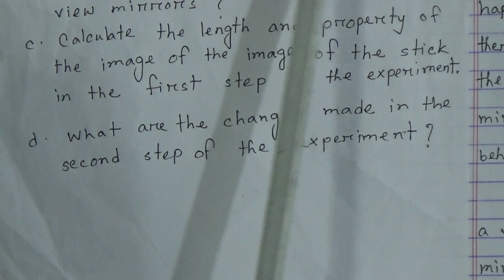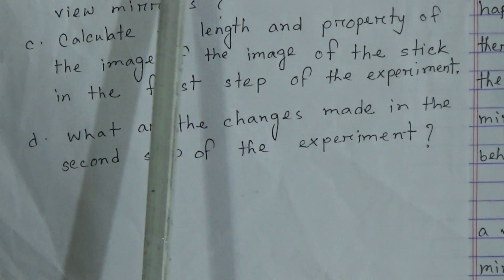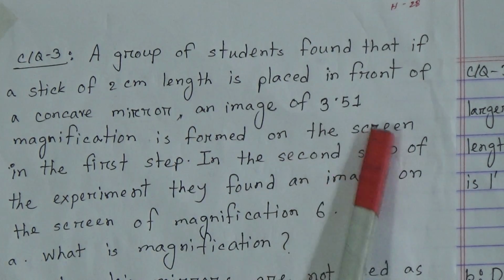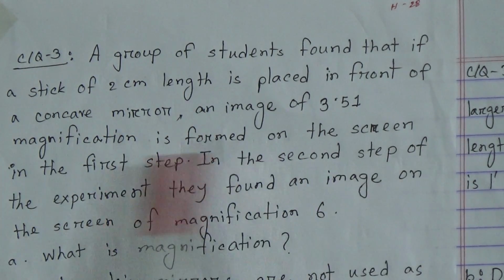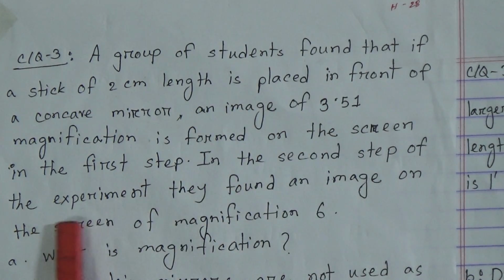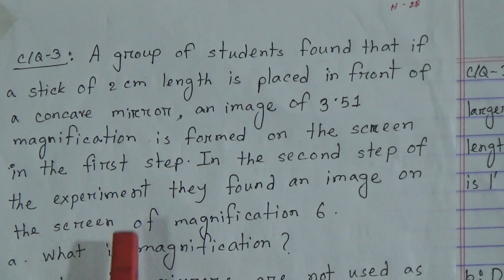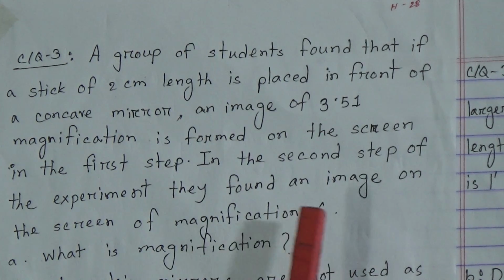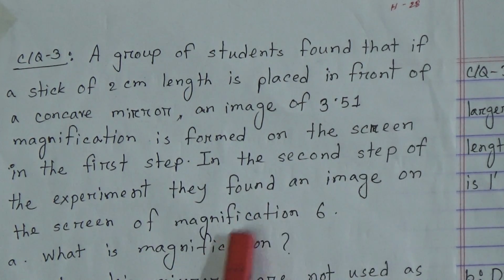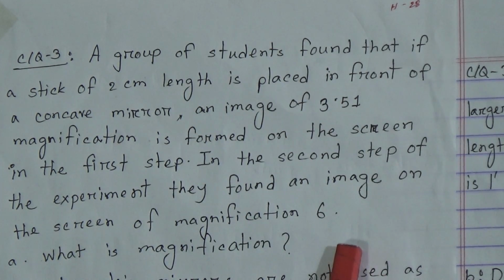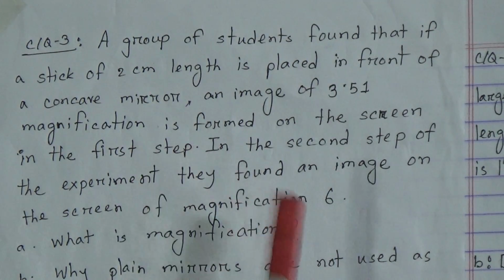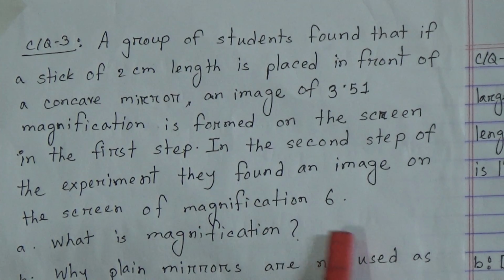A group of students found that if a stick of 2 centimeter length is placed in front of a concave mirror, an image of 3.51 magnification is formed on the screen in the first step, and in the second step of the experiment they found an image on the screen of magnification 6. That means for the first case magnification is 3.51 and for the second step magnification is 6. Now the question, what are the changes made in the second step of the experiment? We have to find out this.